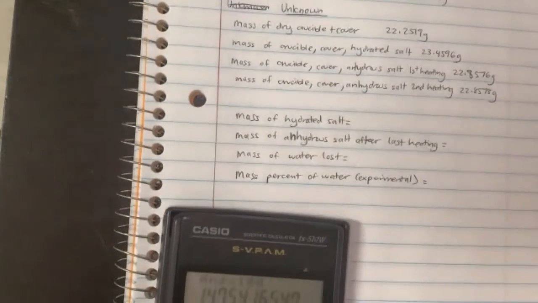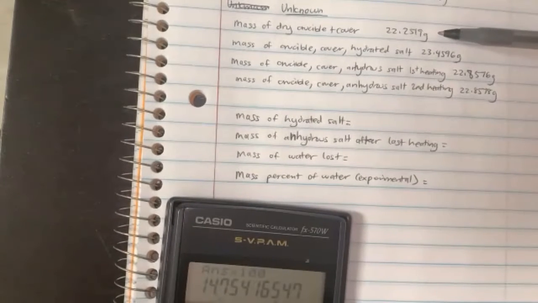For the unknown, the values given here, basically you'll have the empty crucible, and then the crucible with the hydrated compound, which has water, and then you start drying it. The reason why they didn't do the third heating for this case is because you can see between the first and second heating, there is basically no change. In fact, due to experimental error, there's a little bit of increase, but it's not significant enough.